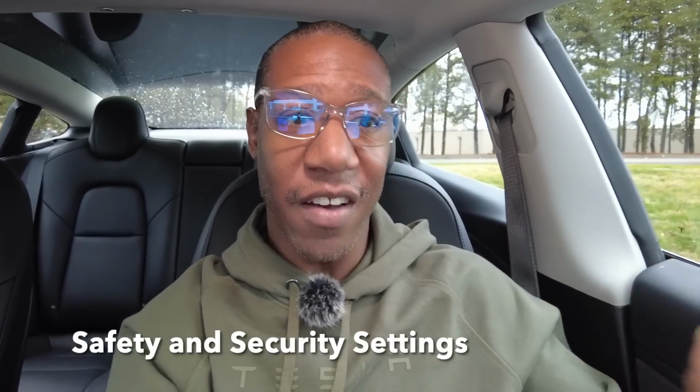An important setting that you need to know about will be related to the safety and security of your car, because using this setting, you can control features like passive entry, automatic locking, and also your alarm and security features.